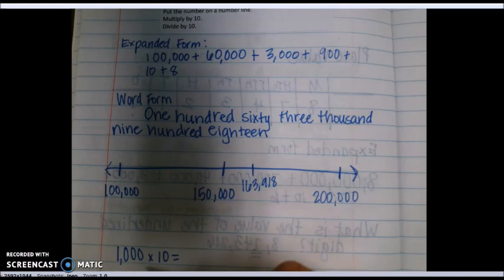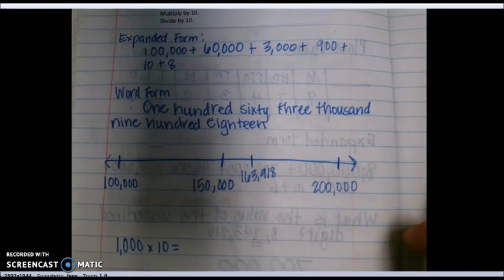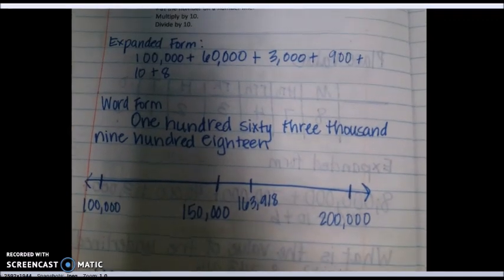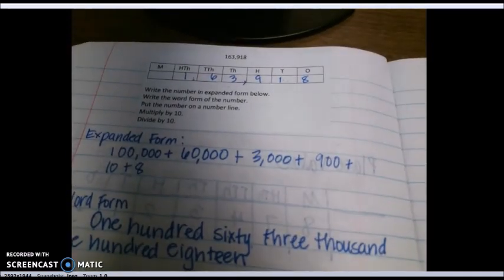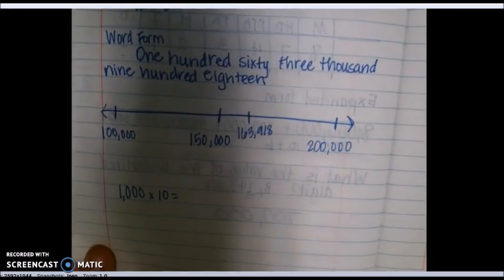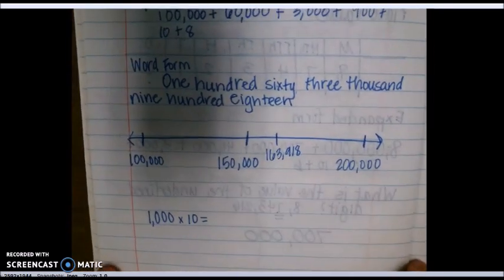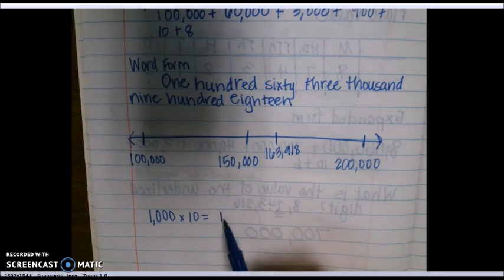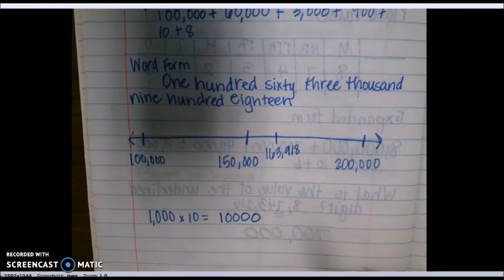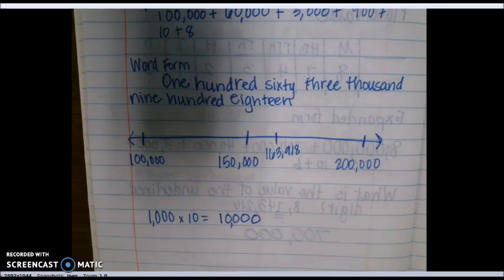No, I'm asking about this right here. There we go. That's going to be 10,000 because I'm going to take 1,000 and I'm going to add a 0. So I get 10,000. When you multiply by 10, you add a 0.